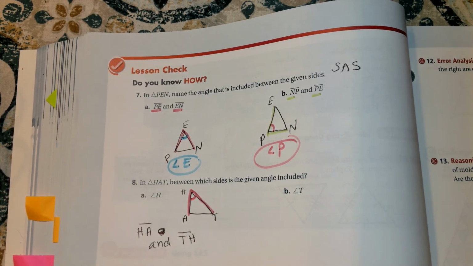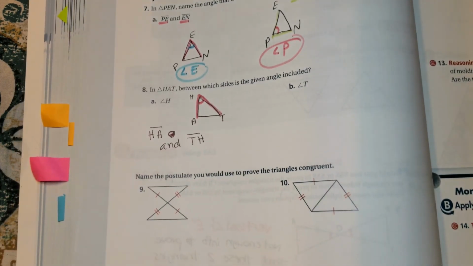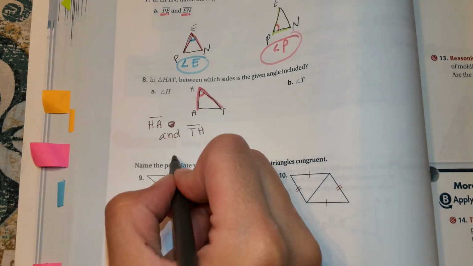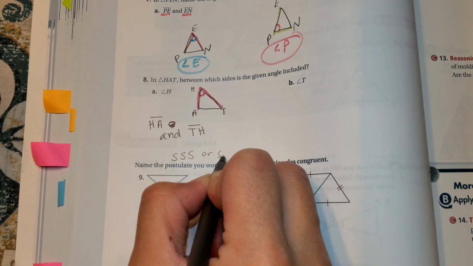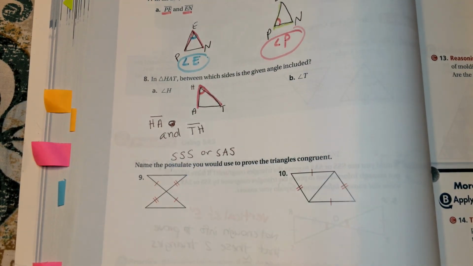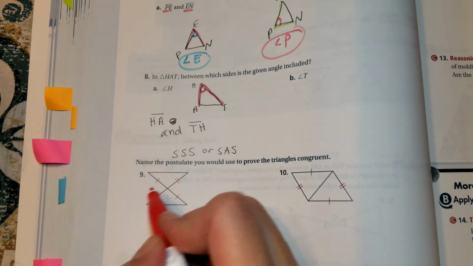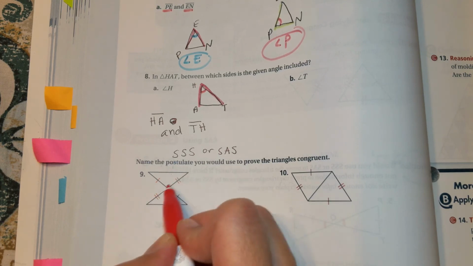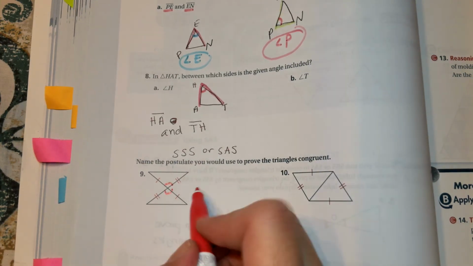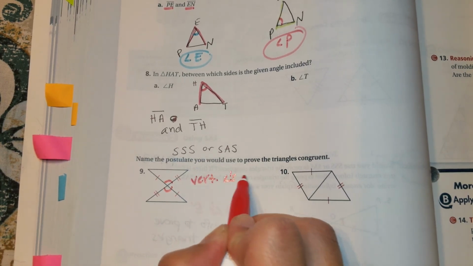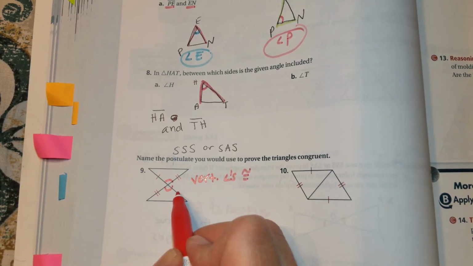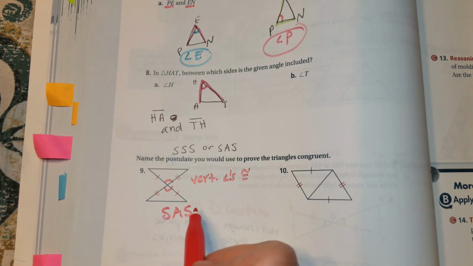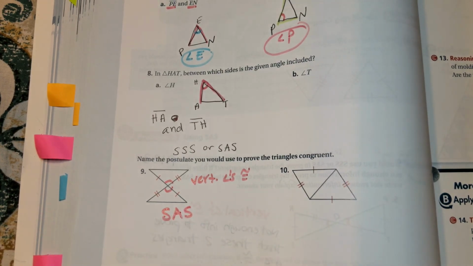All right, and then for 9 and 10, these are the last two that we'll do. Name the postulate you would use to prove the triangles are congruent. Right now, we only know side, side, side, or side, angle, side. So when I look at 9, I am noticing one side here matches with that side there. They're congruent and corresponding, and then those two sides, they also have a vertical angle included. So don't forget, we can always say that vertical angles are congruent. So this looks a lot to me like side, angle, side, and it is the correct angle. It's included between the two sides. And that's all you have to do for that one.